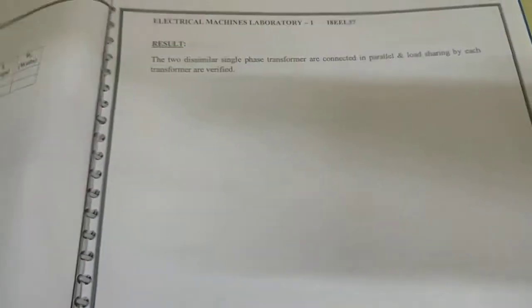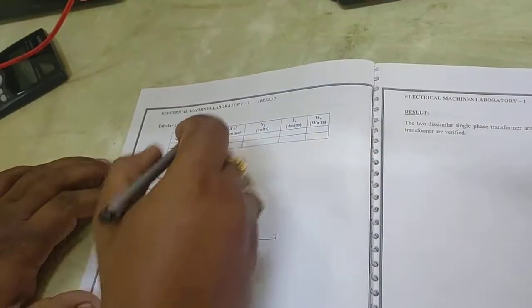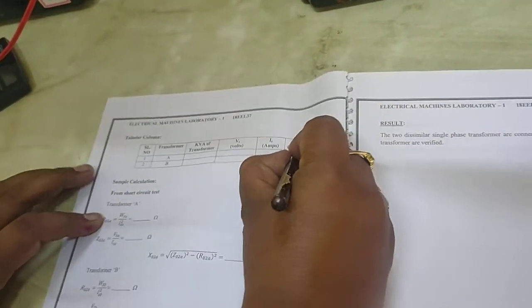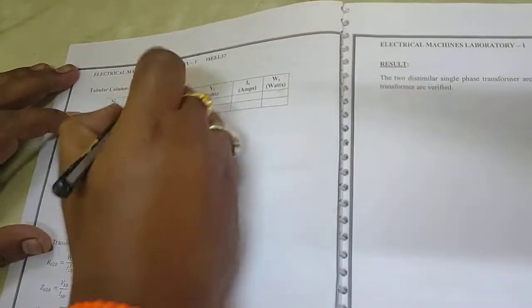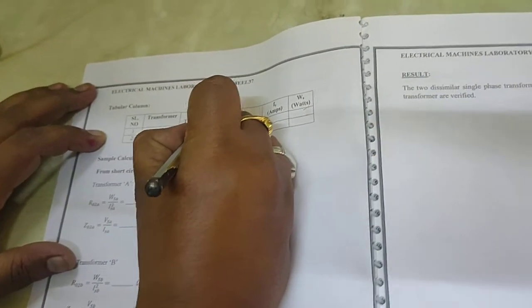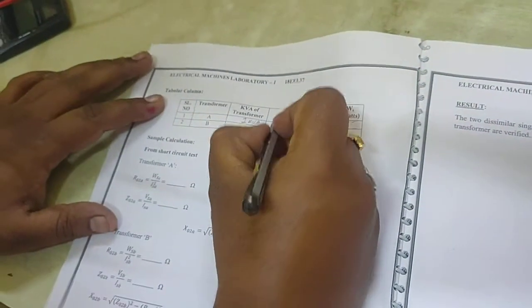For doing theoretical values, you have to do the short circuit test for both the transformers. First one is transformer A I am taking, second one is transformer B I am taking, so that I will get WS values. While performing, already I have told you short circuit test for 1 kVA and 2 kVA. Short circuit test I already showed you last class.